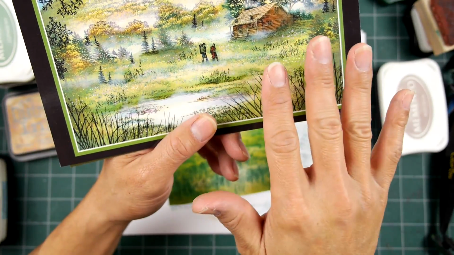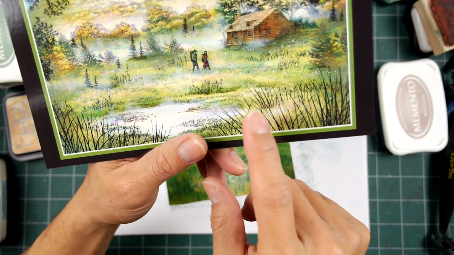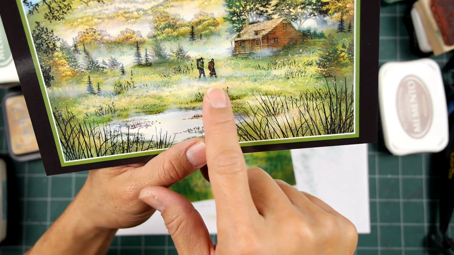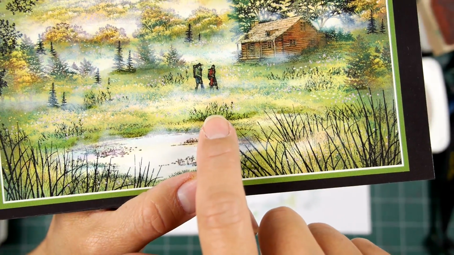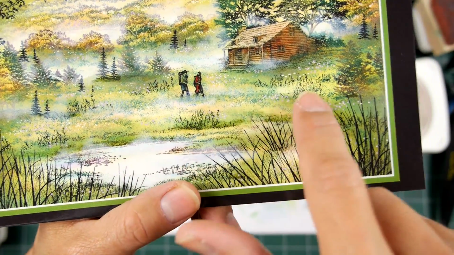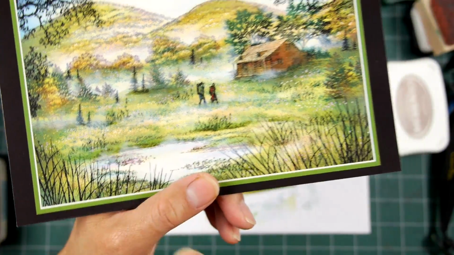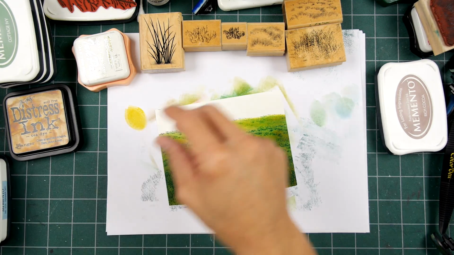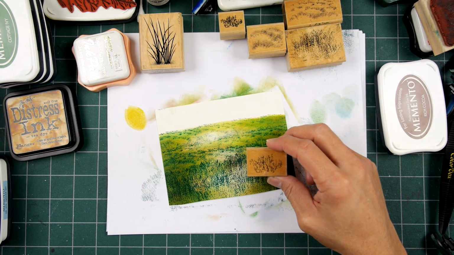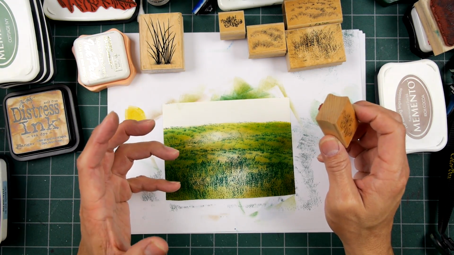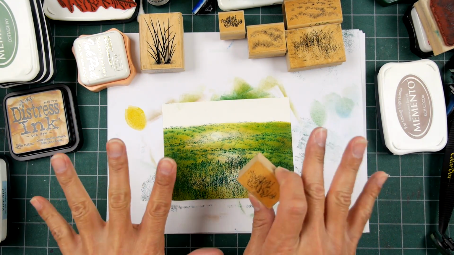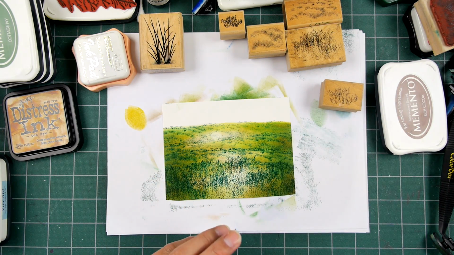There's just so much color overlapping the Sedge Filler stamps and whatnot. So sometimes I introduce a crisp element back into an area that's muddled from the sheer amount of overlapping that's occurred.